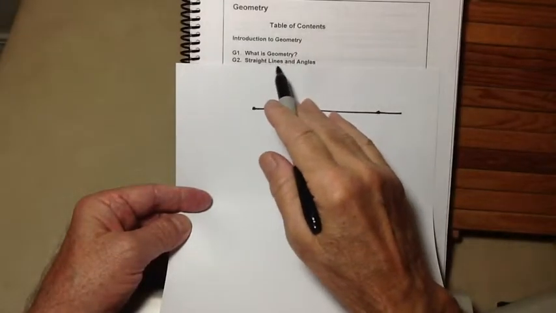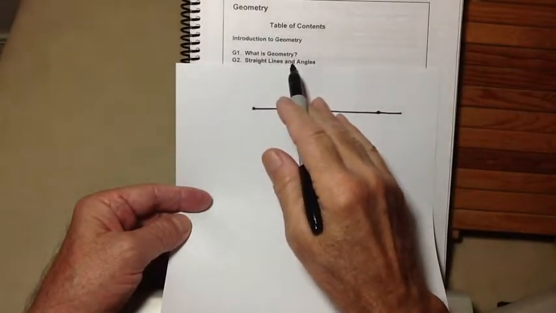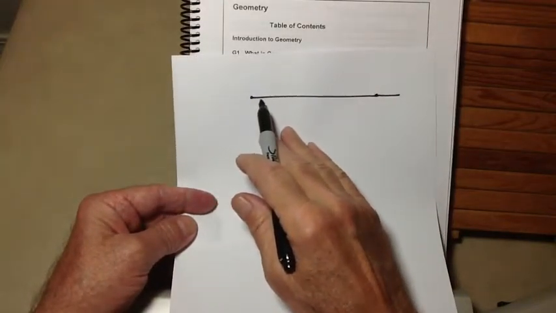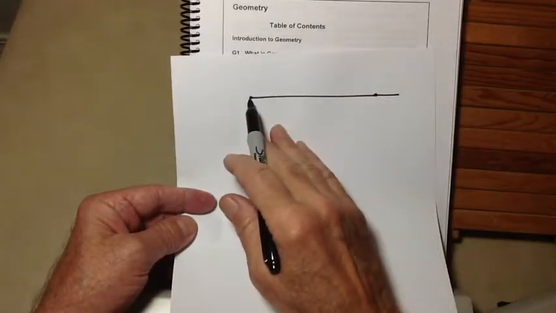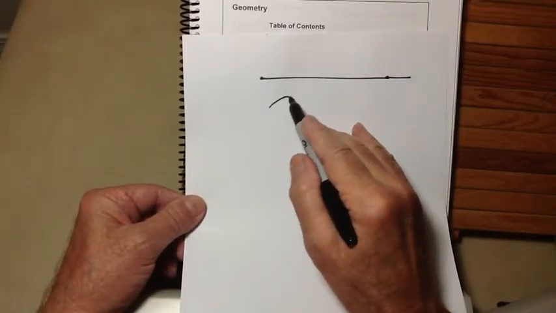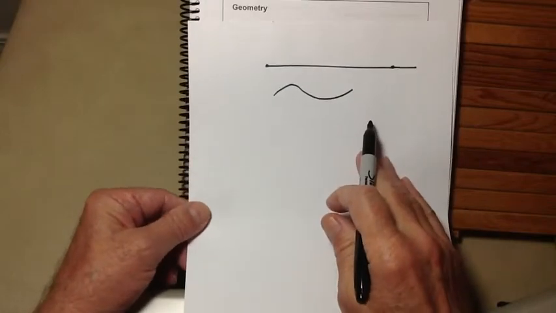Okay, as you know, we always like to begin at the beginning, and the most basic concept in geometry is the concept of a straight line, and we talk about that in lesson 2. Now, a straight line, as you know, is just something you can draw with a straight edge, and it represents the shortest distance between 2 points, for example. And, of course, then this would be a non-straight line, a curved line.